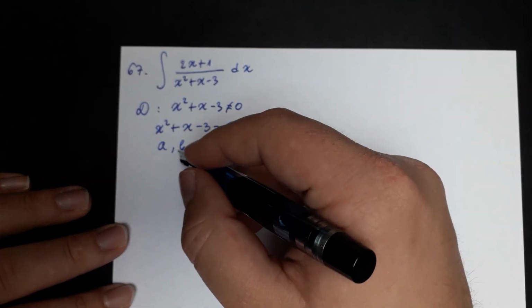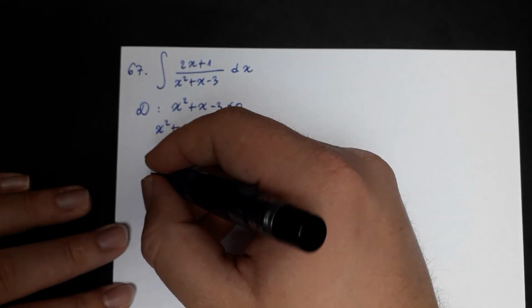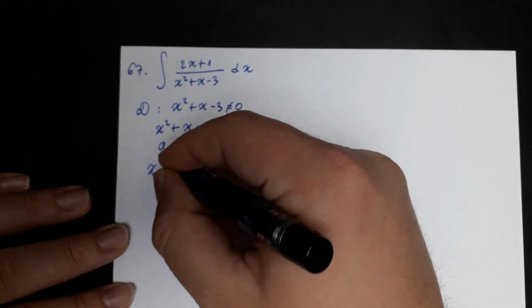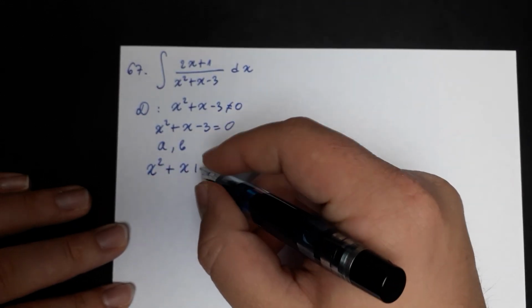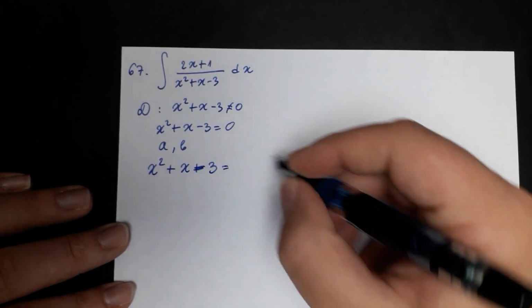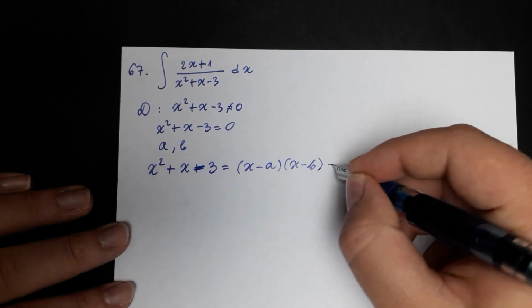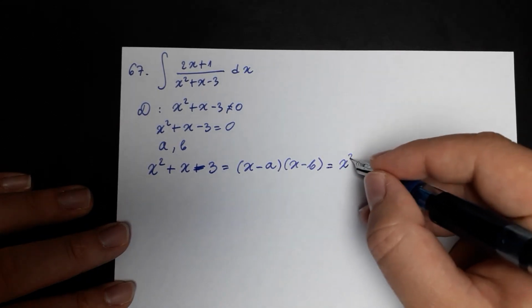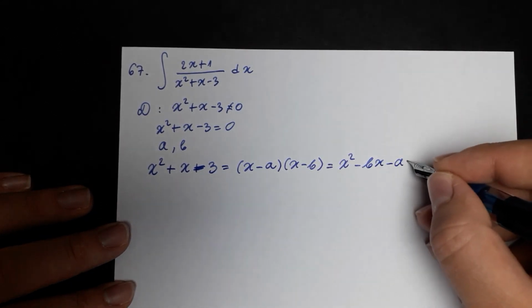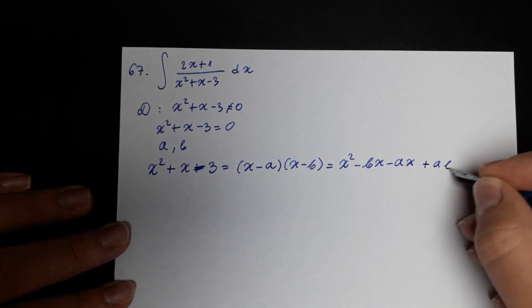That means that a and b are roots of this second degree polynomial, and we can write that as x squared plus x minus 3 equal to x minus a times x minus b, which then becomes x squared minus bx minus ax plus ab.